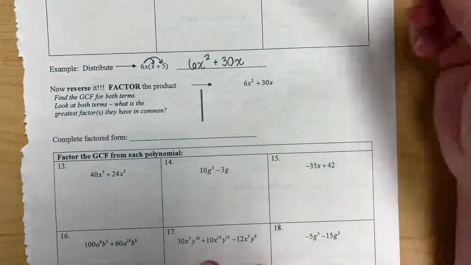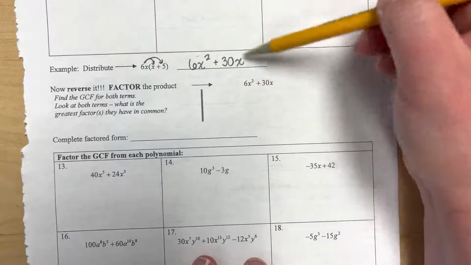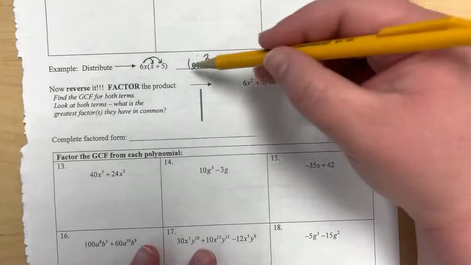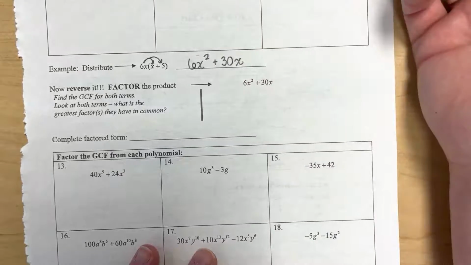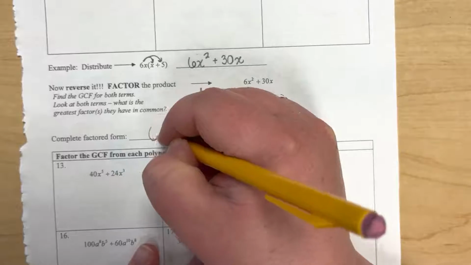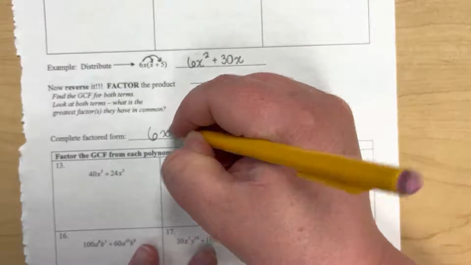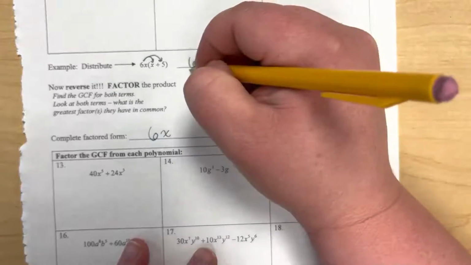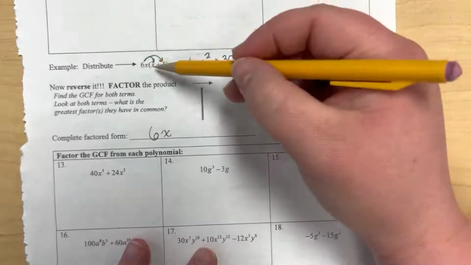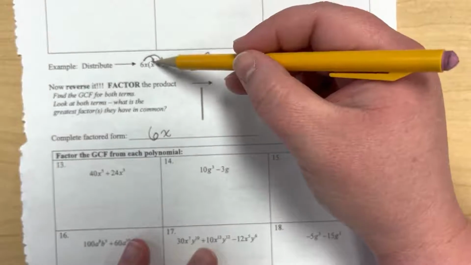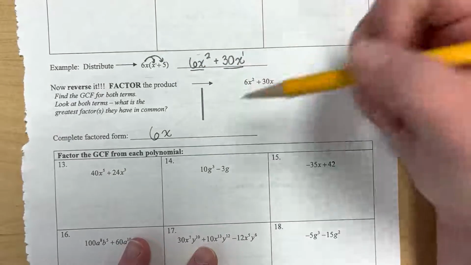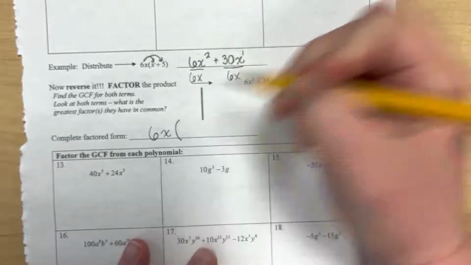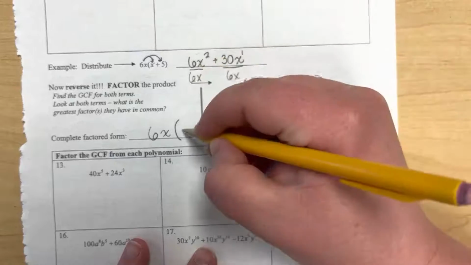Okay? So now you'll notice that we can find the GCF of these two things. Essentially, what we're doing is going backwards. So 6 and 30 have a common factor of 6. So I would take out a 6. They also both have an x, and the smallest exponent is 1, so that's what I would keep. Now, once you find the GCF, your job is to divide it out. Notice how that is the opposite of what we did here. We multiplied to get from here to here. So we're going to do the opposite, which is divide. If I divide both by 6x, you put your parenthesis. 6 divided by 6 is 1.